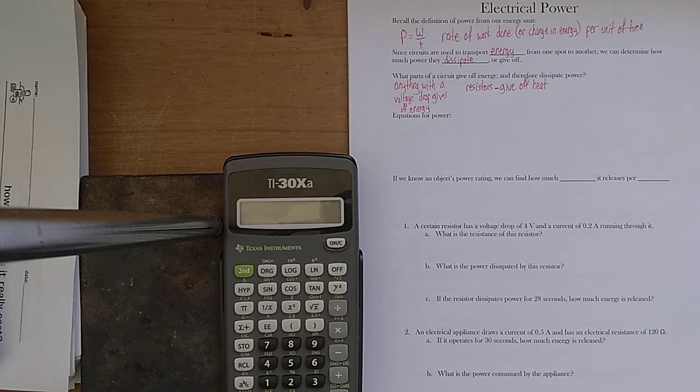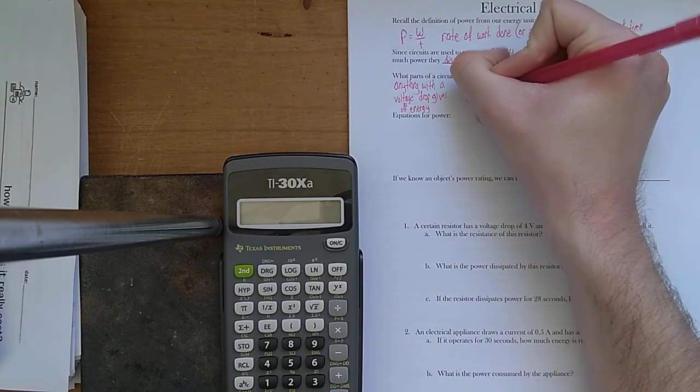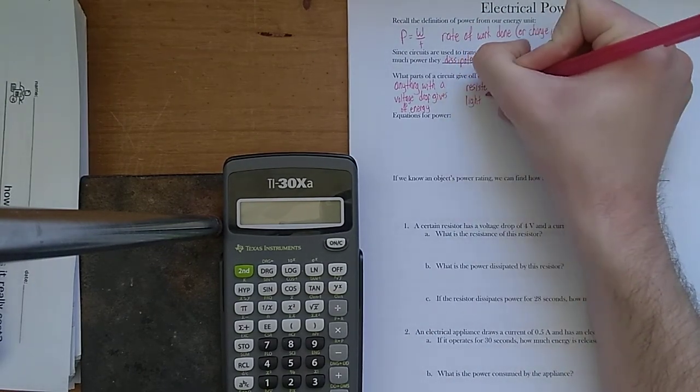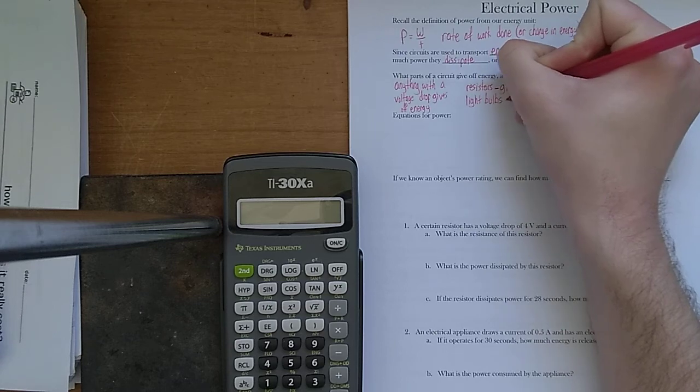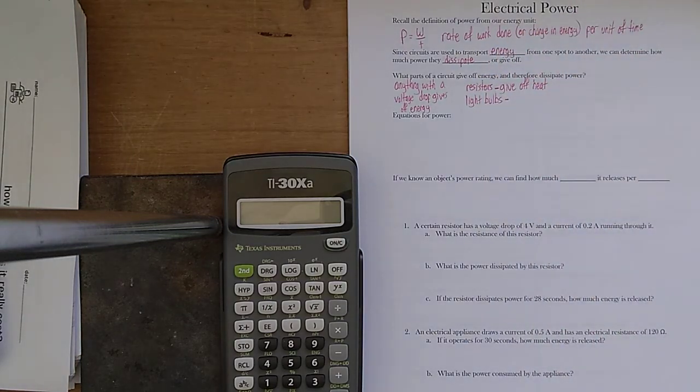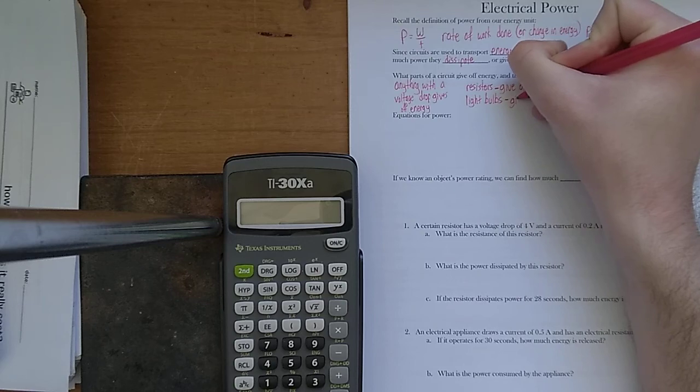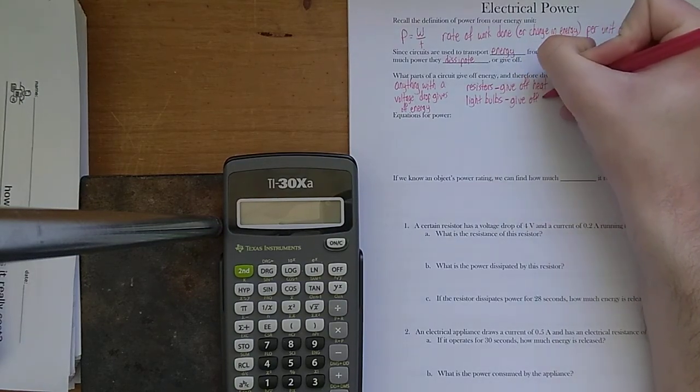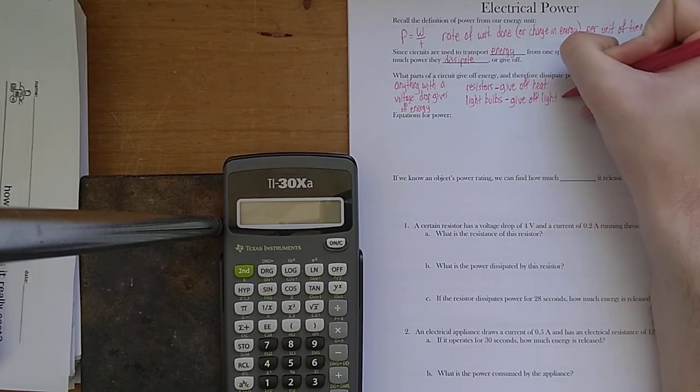There's a voltage drop there. Energy is being dissipated. Therefore, we can talk about the power, the rate of change of energy, that the resistor is associated with. Another one we haven't talked too much about is light bulbs. Today we're going to talk about light bulbs, and if you take AP Physics 1 next year, you're going to talk a lot more about the power, which light bulb is the most powerful. Light bulbs, as we know, give off both light and heat.